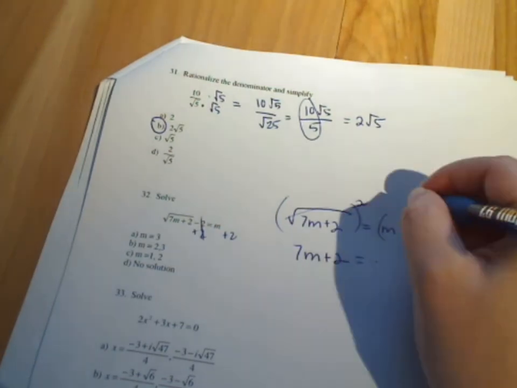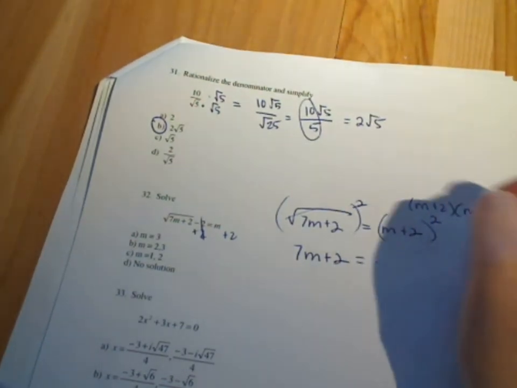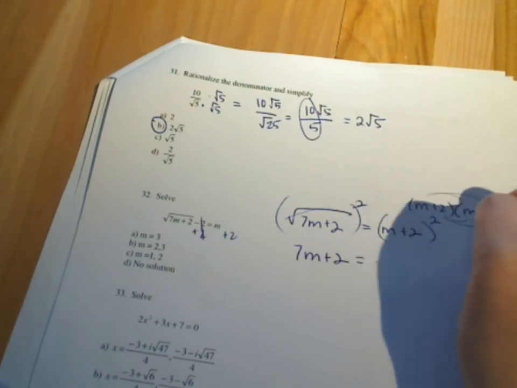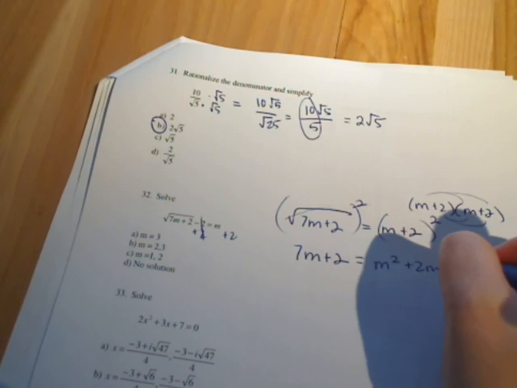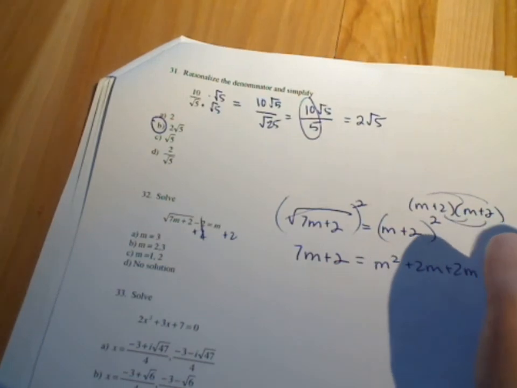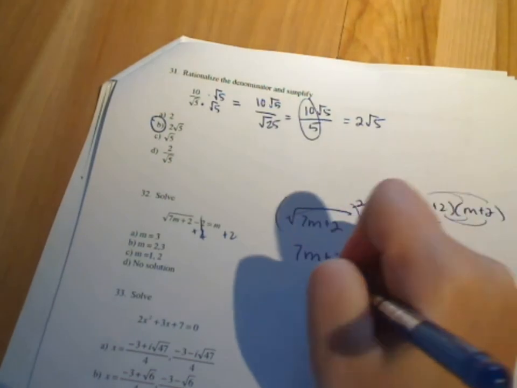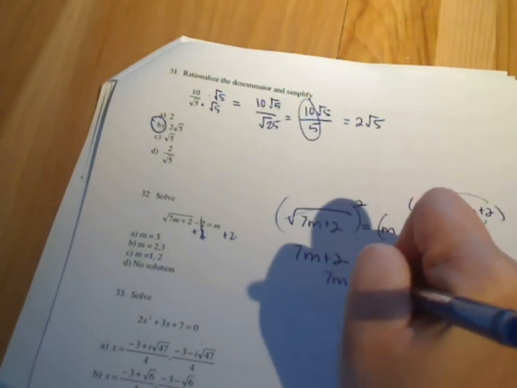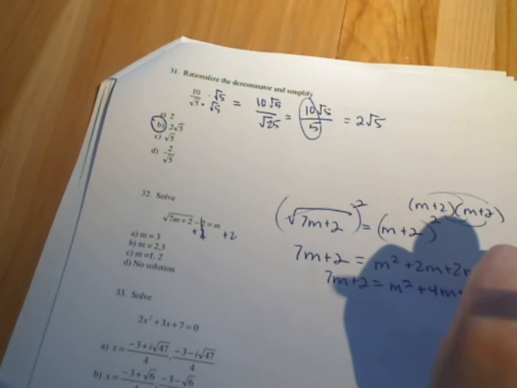I'm going to square this one. Remember, this is like saying m plus 2 and m plus 2. Got to FOIL these out, multiply these out. M squared plus 2m plus 2m plus 4. Alright, got everything I need to get together here. 7m plus 2 equals m squared plus 4m plus 4.